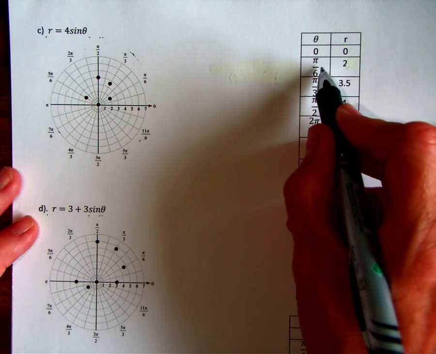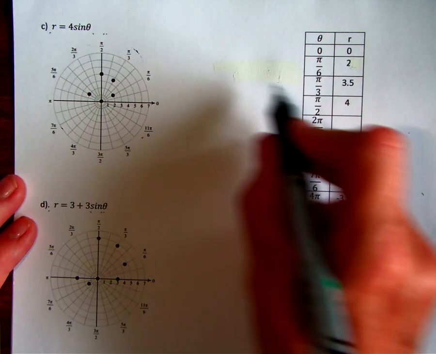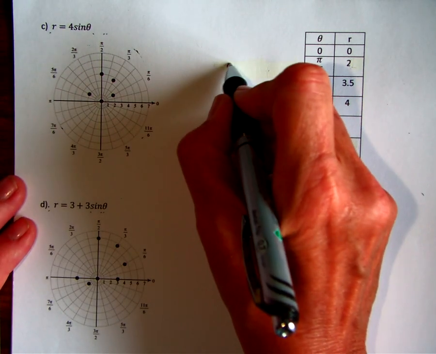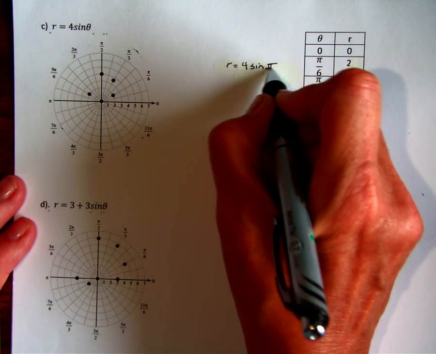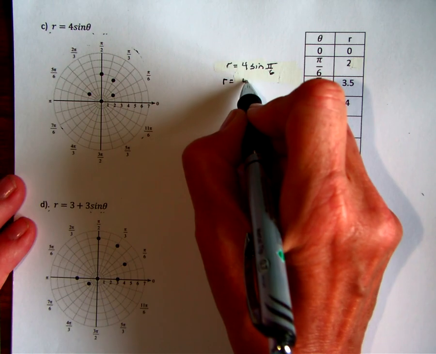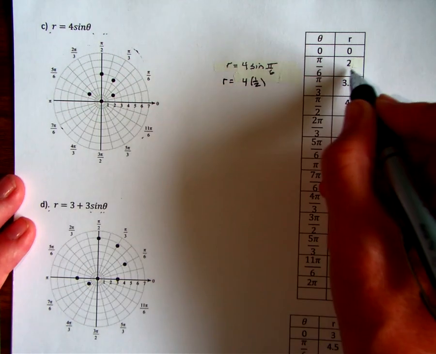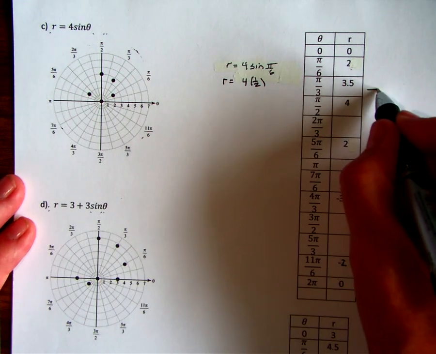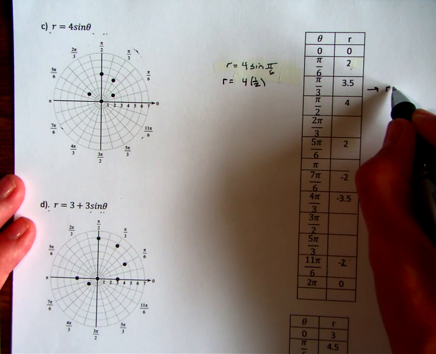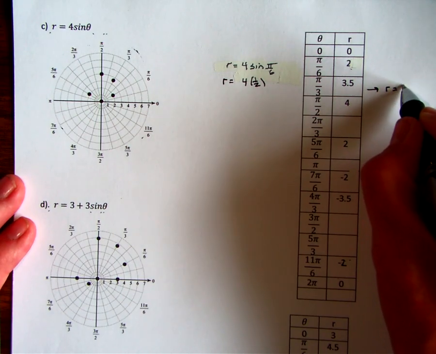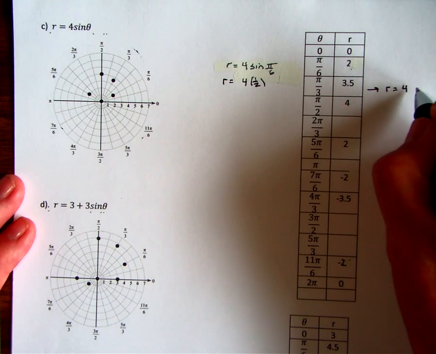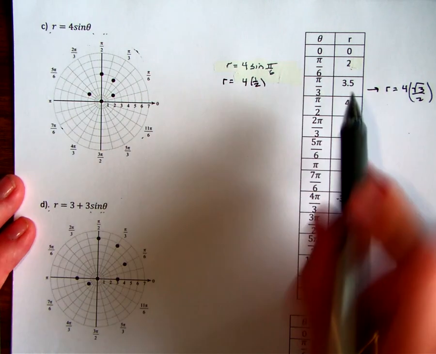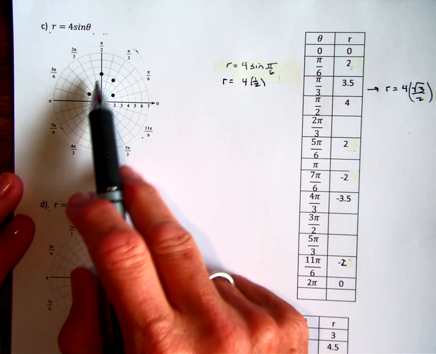So let me just make sure I show you, pi over 6, how did I get that? Well, the equation says r would equal 4 sine of pi over 6. And the sine of pi over 6 is a half, so the r is 2. This guy would be r, which, why don't I go ahead and put 4. The sine of pi over 3 is the square root of 3 over 2. And if you get the decimal, you get about 3.5. And so that's what I've plotted here.